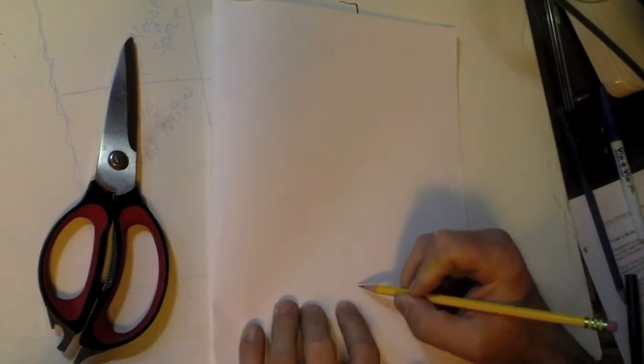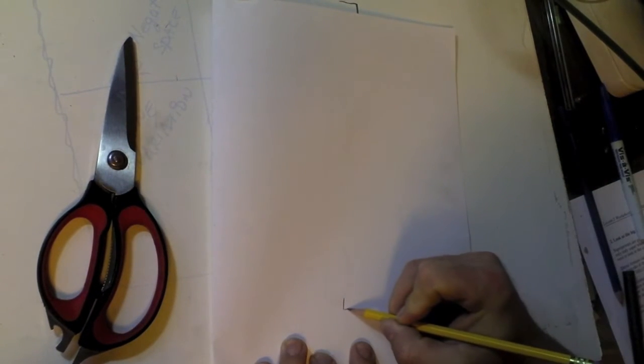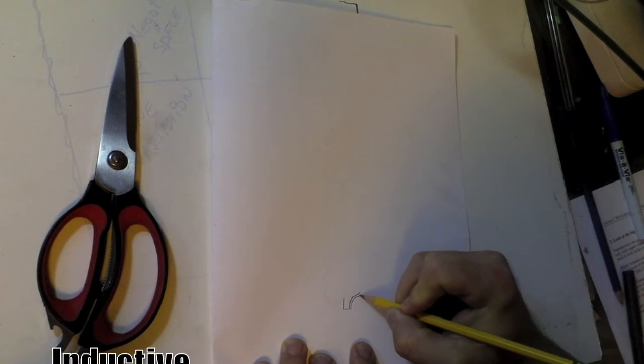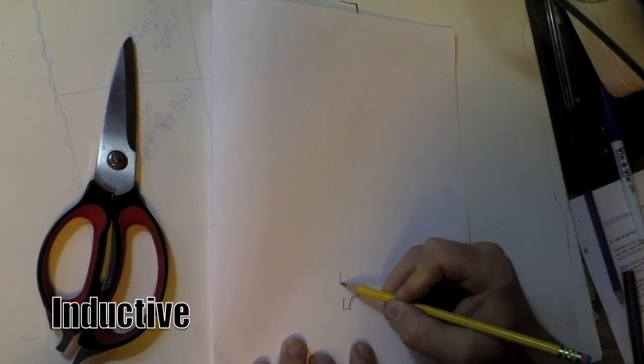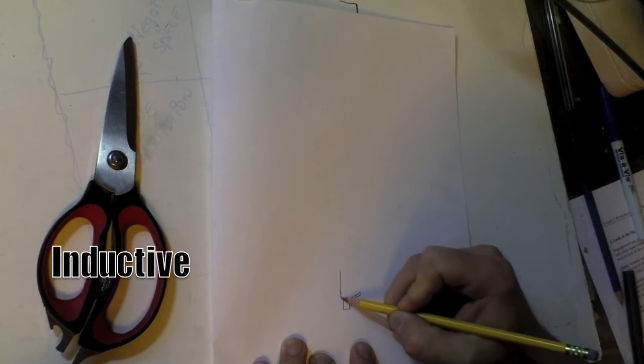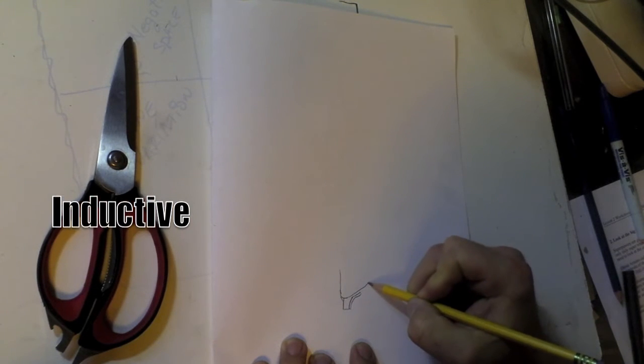I'm going to use scissors, but you could pretty much use any kind of object you wanted. Let's talk first about how we've been drawing in the past. This is an inductive drawing. So you guys have been drawing from detail to detail to detail to create an overall image.